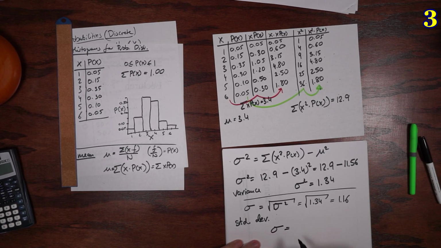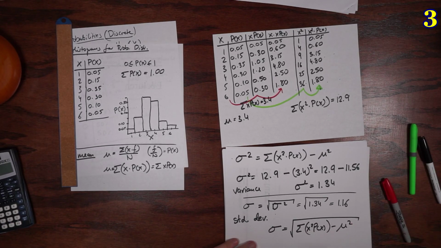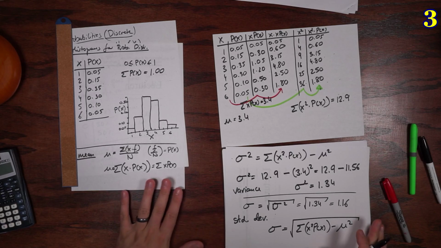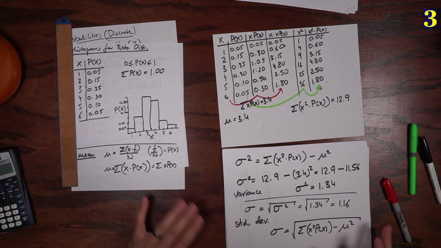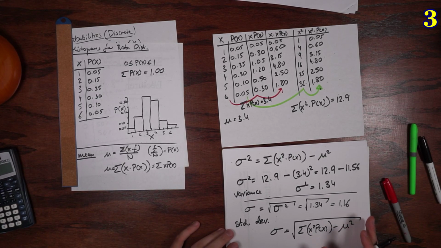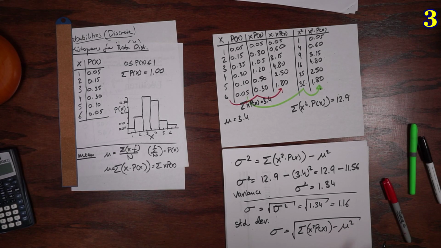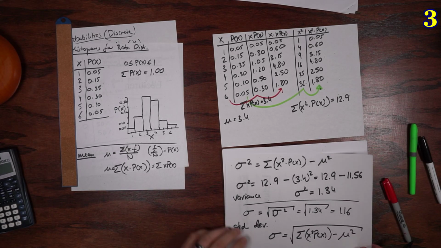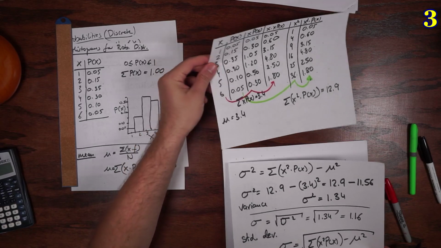For completion, we could probably write this, which is the square root of this. Again, there's online calculators for this to do. I just expect you to know how to do it rather than to do it over and over again. All right, so that was great.